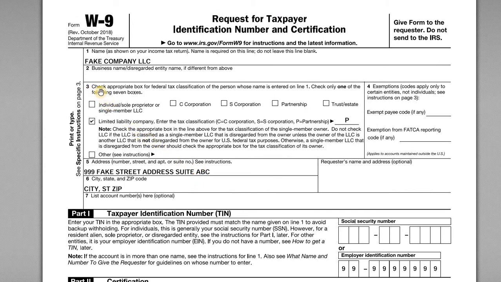So if we look here, box 3, so that's our company name, fake company LLC. In box 3, we're checking LLC because we have a limited liability company, and we're entering P for partnership as the tax classification. Now you notice up here we have individual or single member LLC, right? We don't have a single member LLC, so that's why we're not selecting that checkbox there. But we also have partnership up here. So what's the difference here? The difference is when we have an LLC as the legal entity type and we're determining the tax classification, we use this line item here.